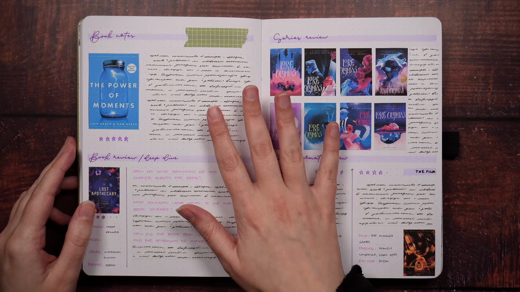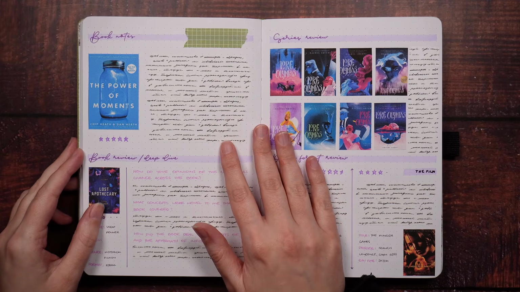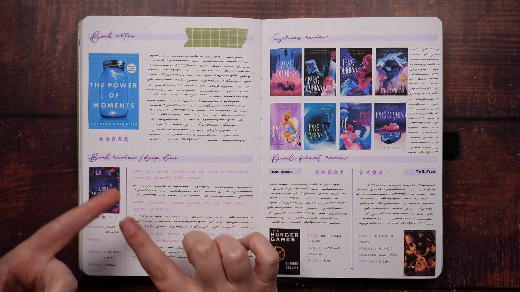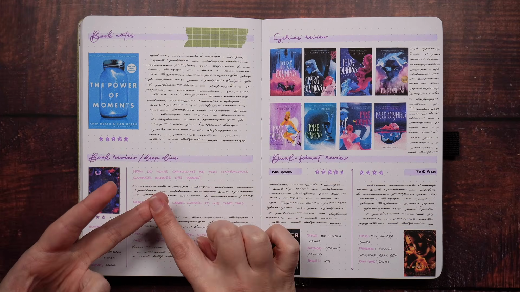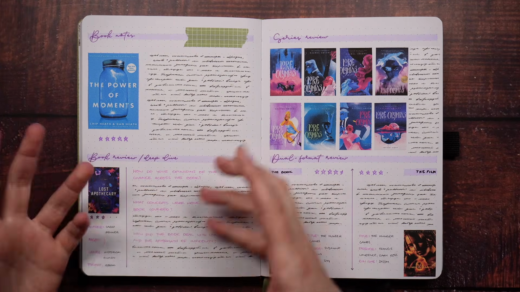If you wanted to section spaces out on a book notes kind of layout, you could have ones that were just kind of like general thoughts and feelings, takeaway points, action steps, those kind of sections.